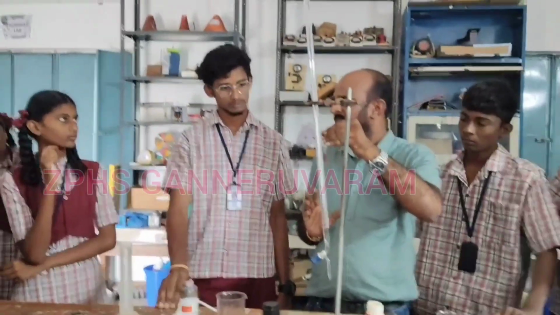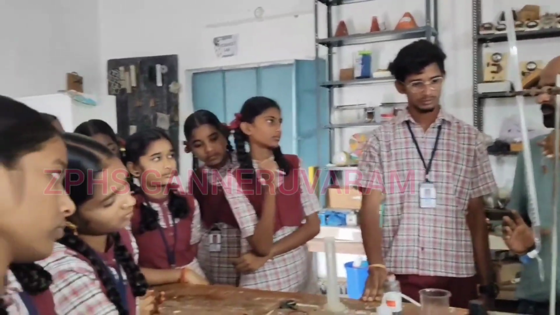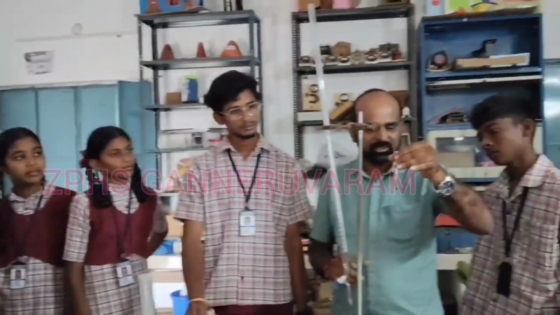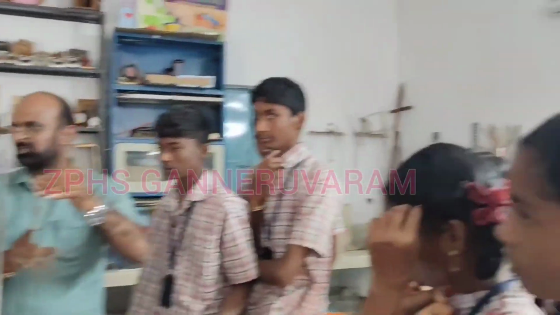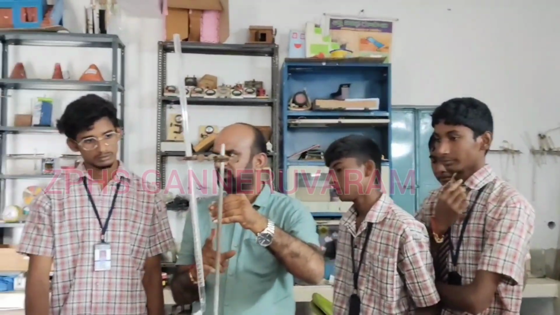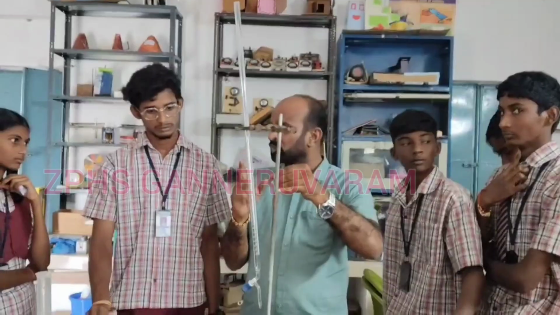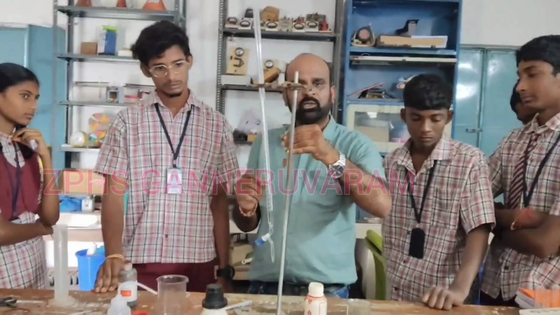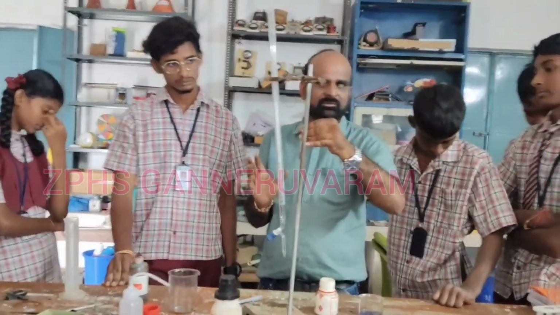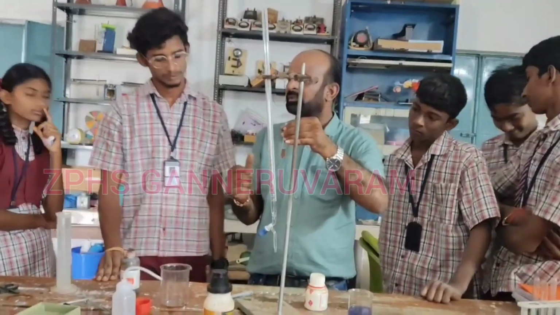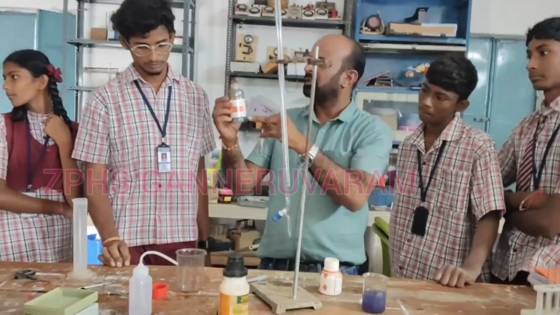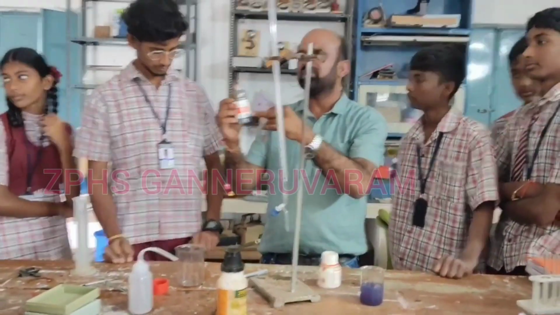Understood? Then it will be a success. You observed that it failed, and then it passed. It is proved that the neutralization reaction takes place between sodium hydroxide and dilute HCl. Why was red color obtained? Because it is red litmus, the same color will be obtained.